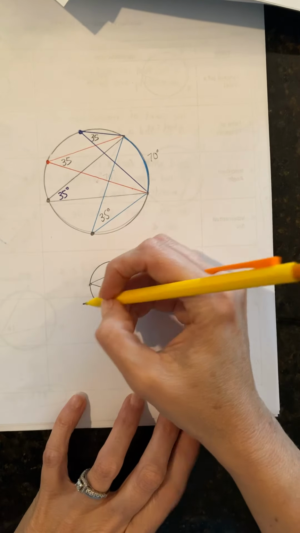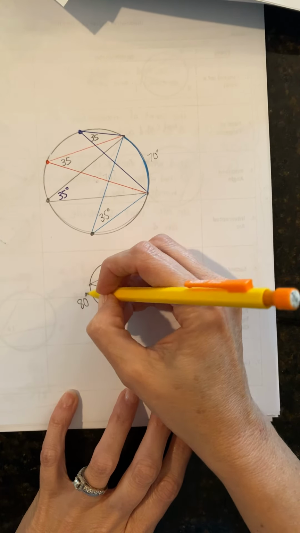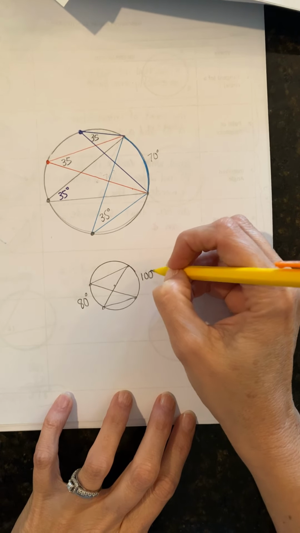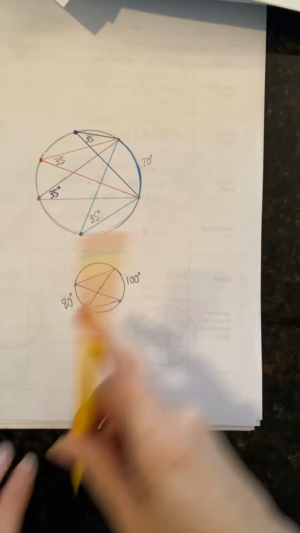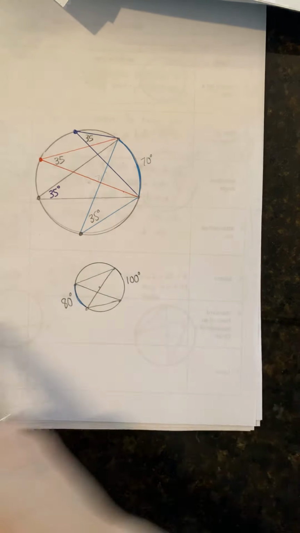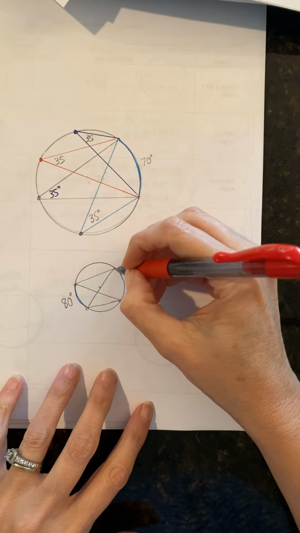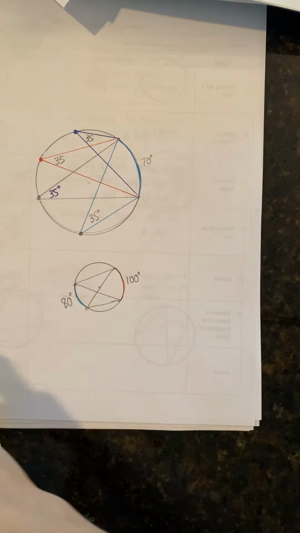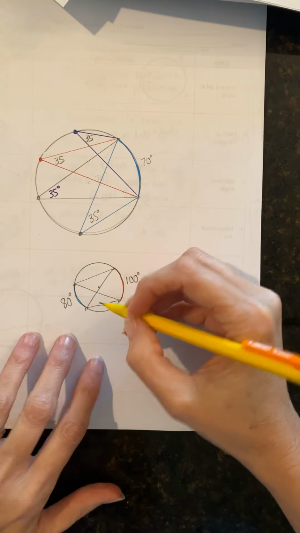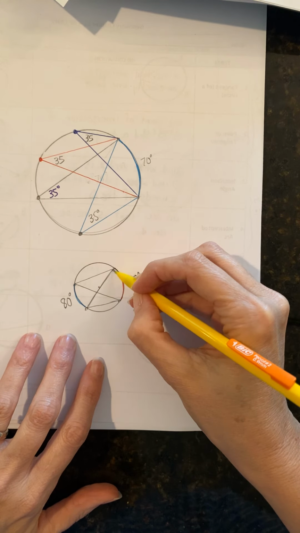Let's say I give you this arc is 80 and this arc is 100. That would be this one, right? That's 80. And this one, that's 100. Okay, we can find all the angles in these triangles.